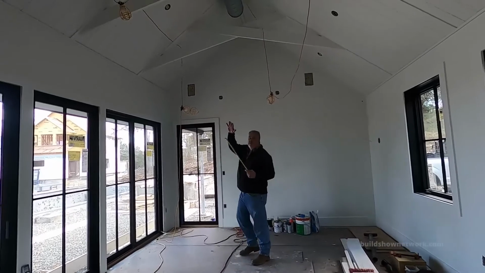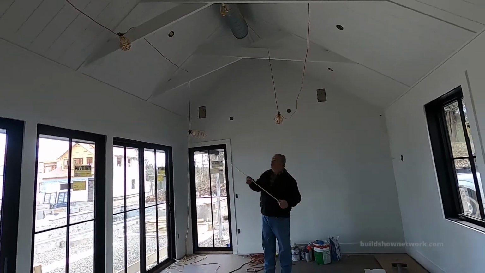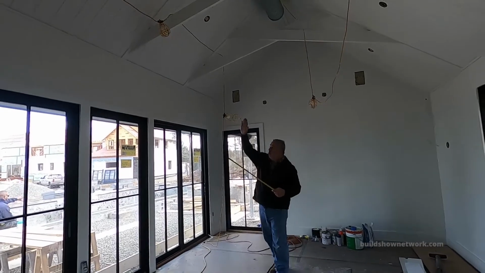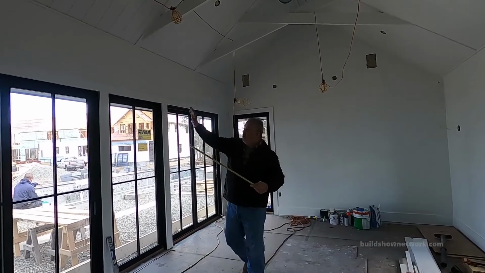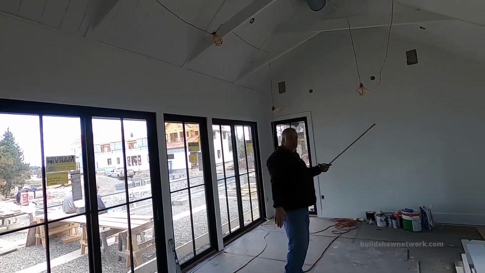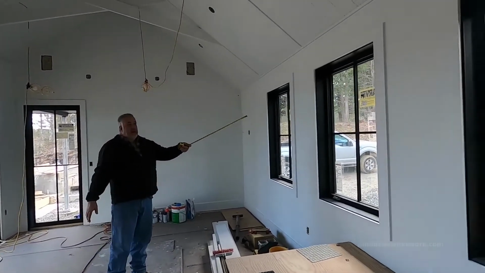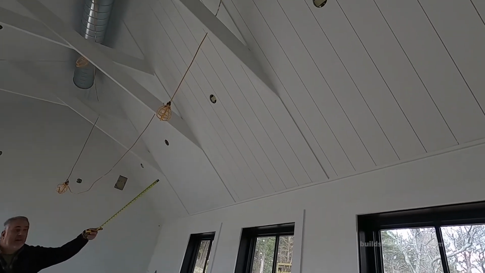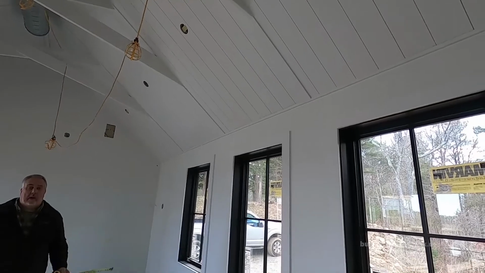As you see these slope joists, they actually have intentional placement. This one falls directly on the center of the window. This one falls directly on the center of the window. This one falls directly on the center of the door. If I come over here, you'll notice that I have 4 windows here, but each of those windows falls directly on the center of that opening.